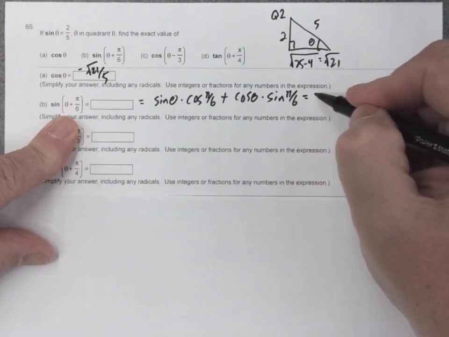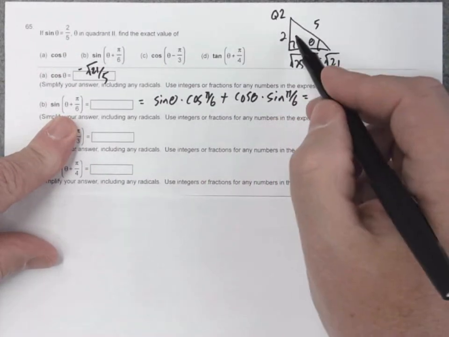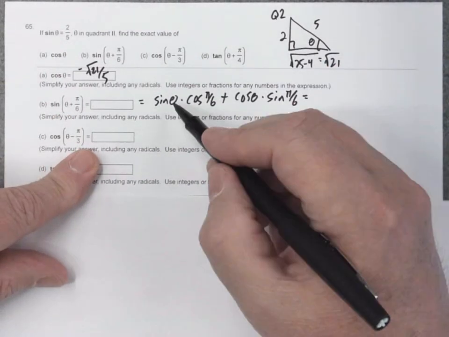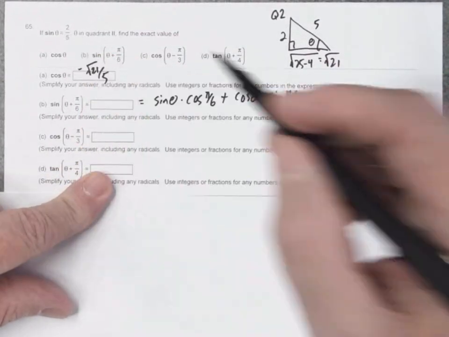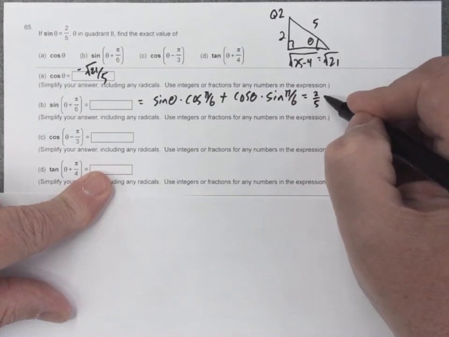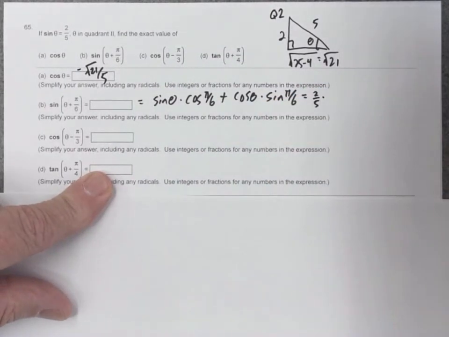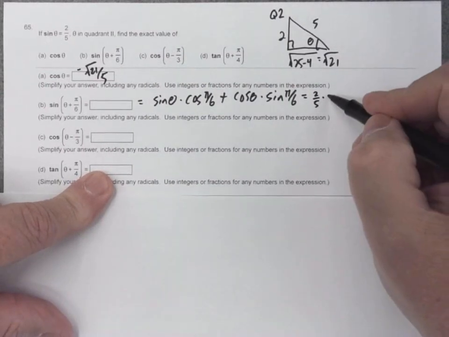So what we do is, for these theta trig functions, we go to our right triangle. The sine, I can get it from here or over here. Either way, it's 2/5. Cosine of pi over 6, that's just from the unit circle. Cosine of pi over 6 is square root of 3 over 2.